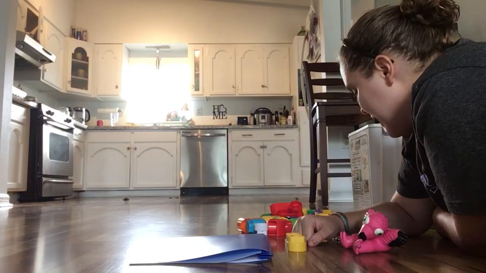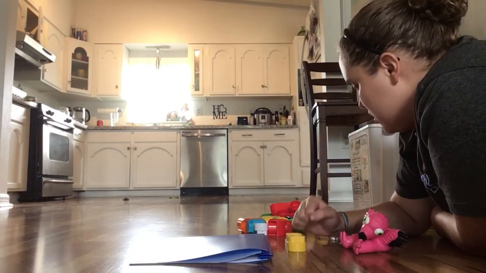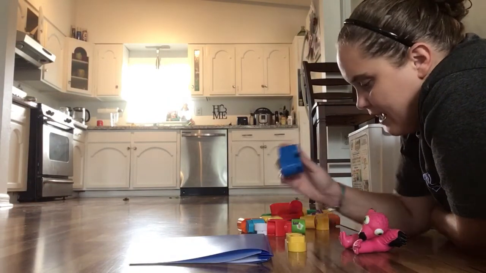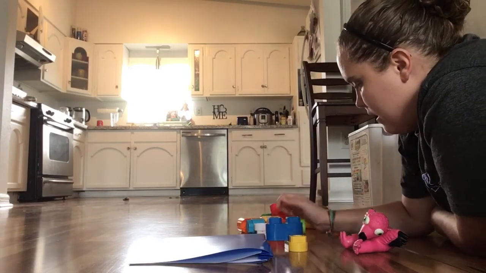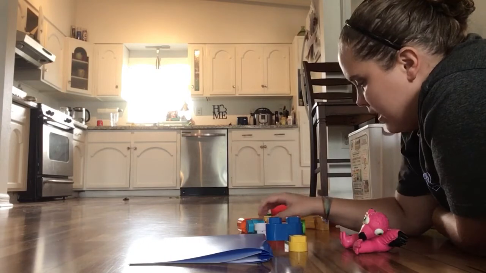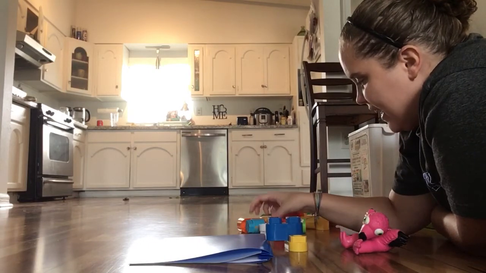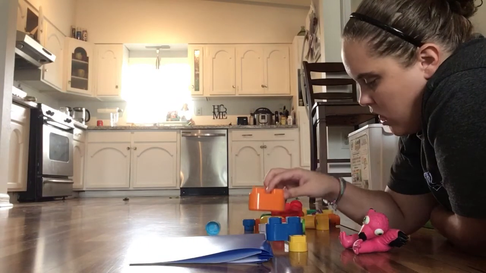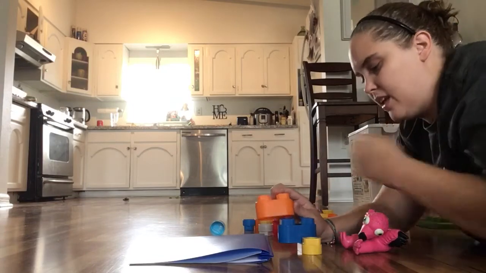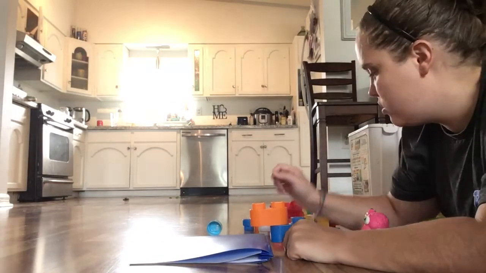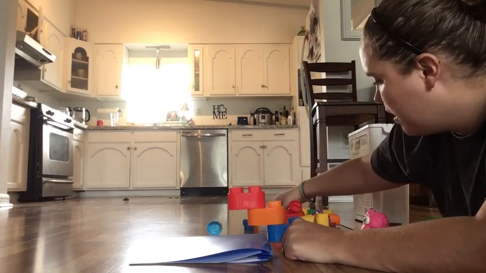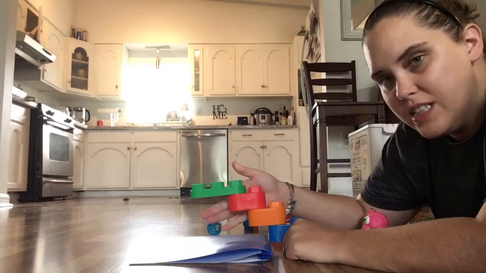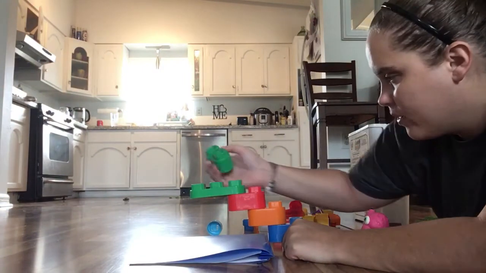And I need to make it so it goes over the river. Now, if I built it like this, let's say, will Francis get over the river?